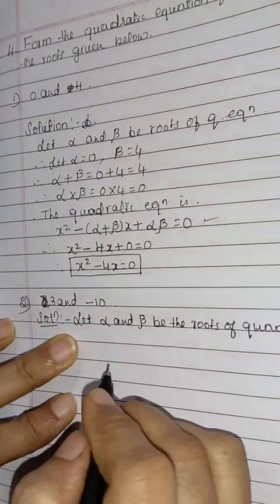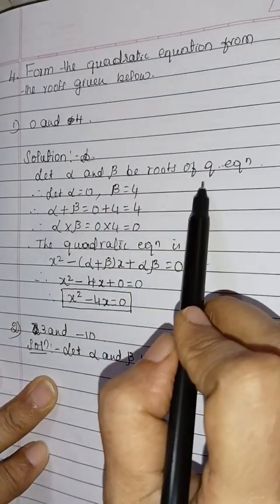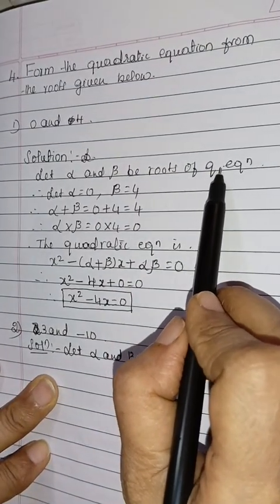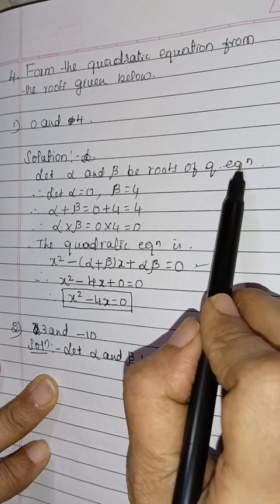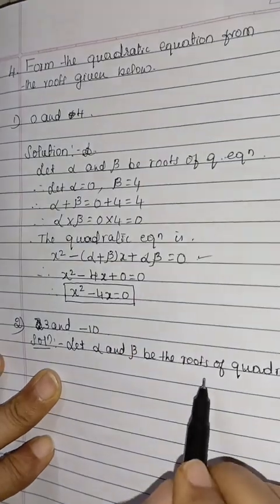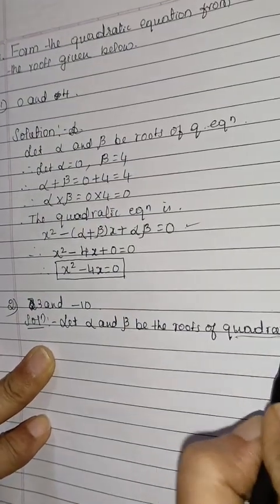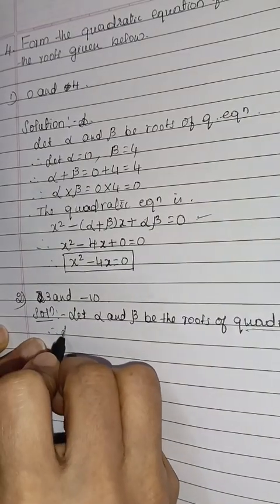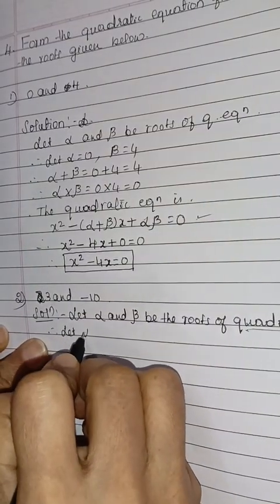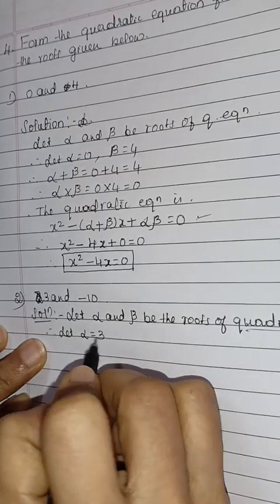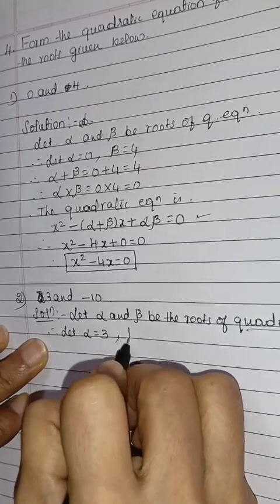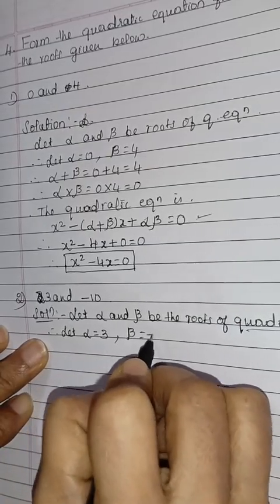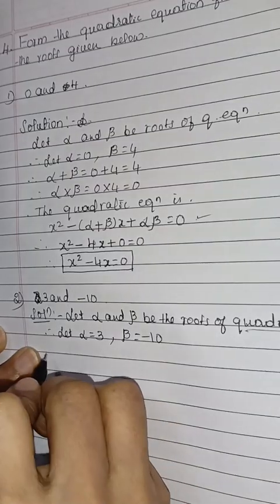And during exam don't write this as Q full stop equation, don't write in this form. You have to write fully, quadratic equations. Therefore let alpha be 3, okay, and beta be minus 10, okay.